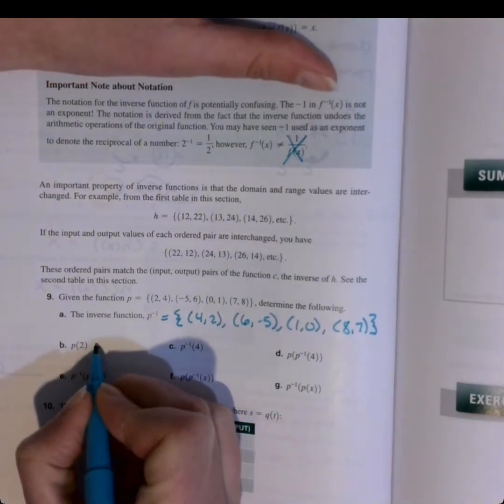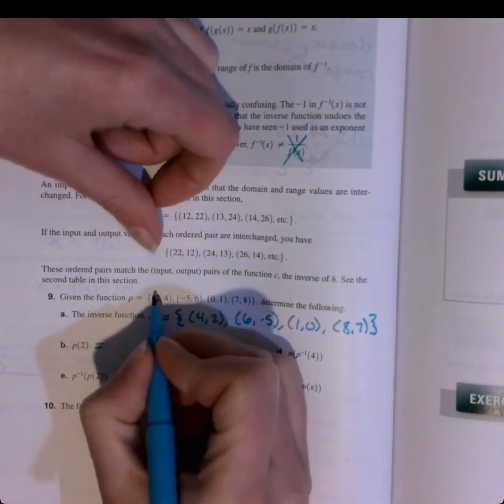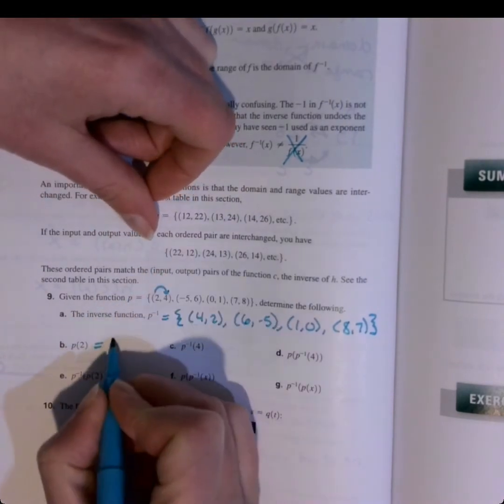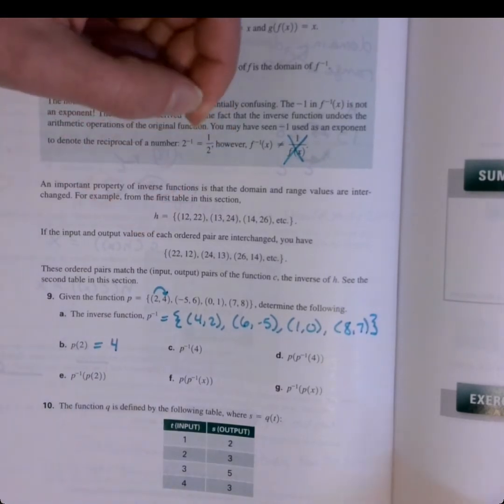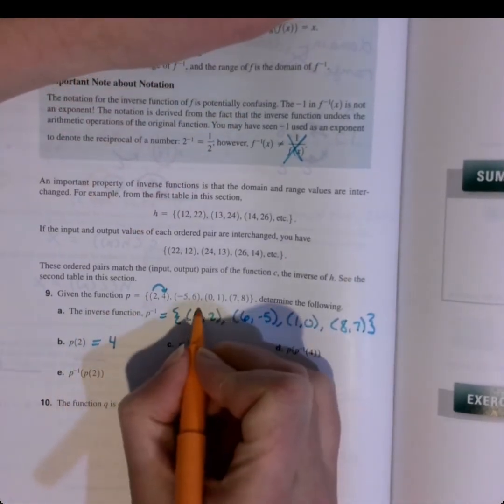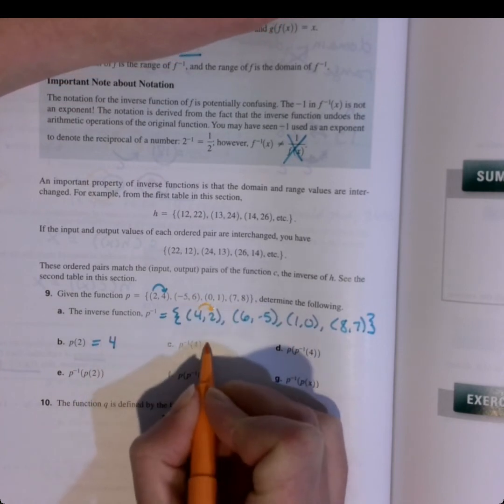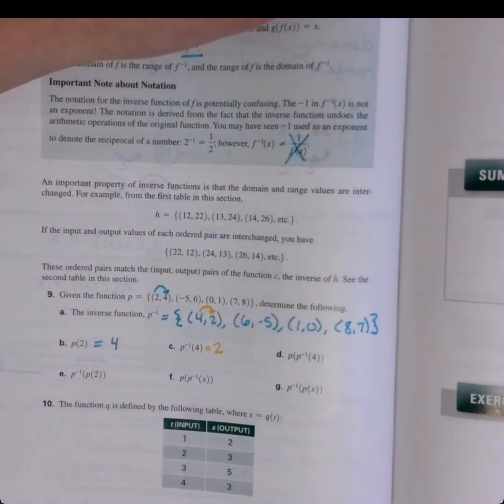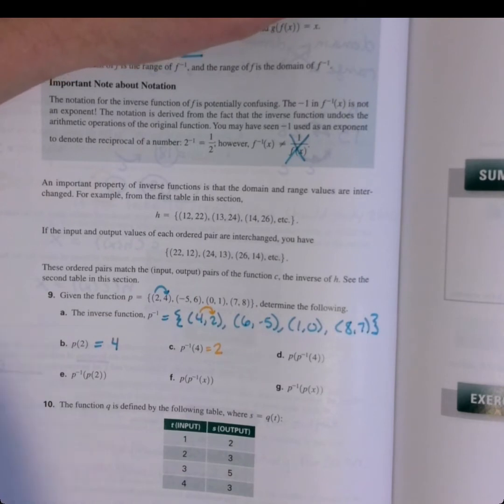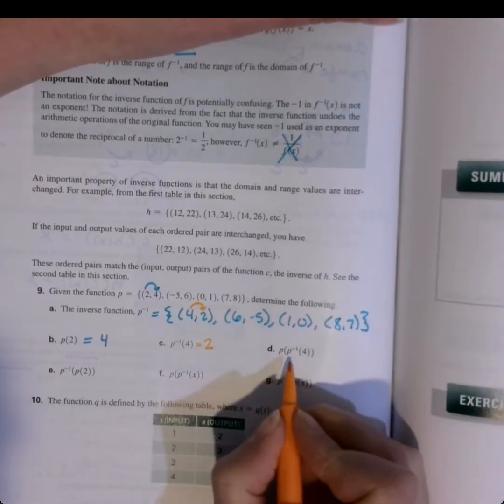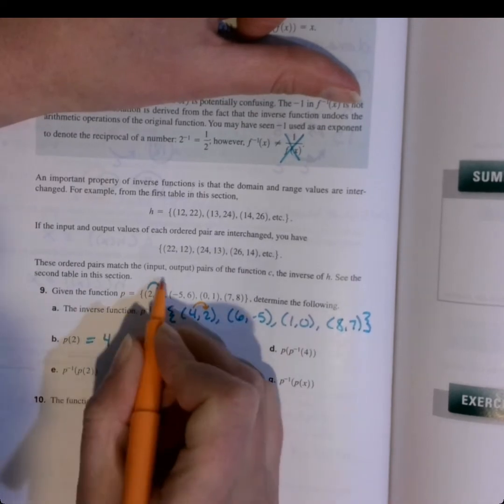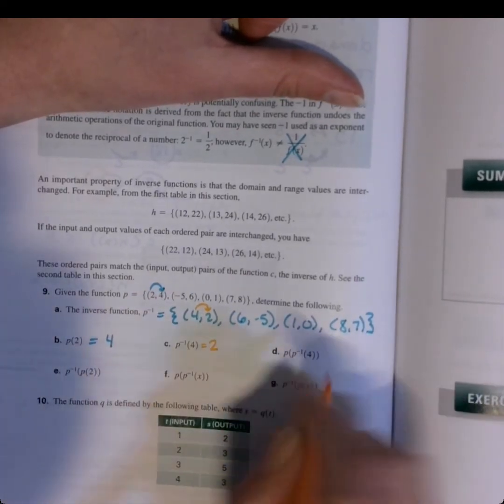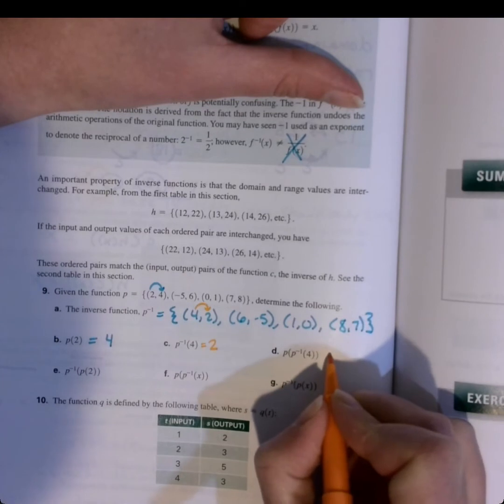So p of 2, that's in the original function. In the original function, 2 goes to 4. So p of 2 is 4. Then p inverse of 4, that's in the inverse function. And in the inverse function, 4 goes to 2. So p inverse of 4 is 2. Now the composition, p inverse of 4 goes to 2. And then p of 2 goes to 4. So I end up back at 4.